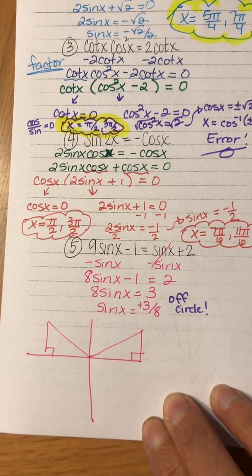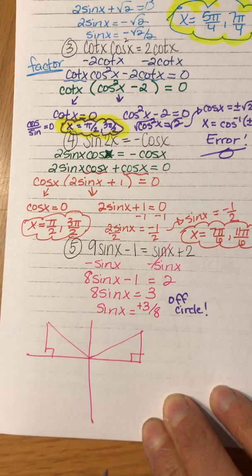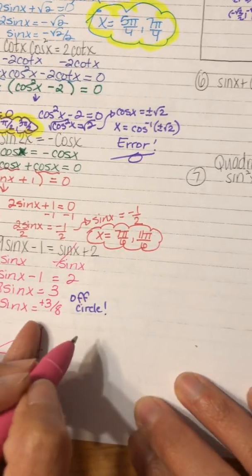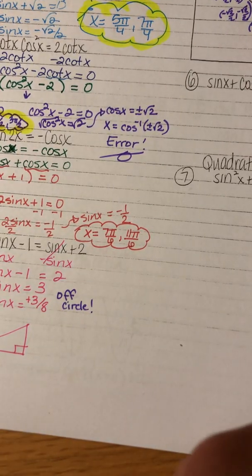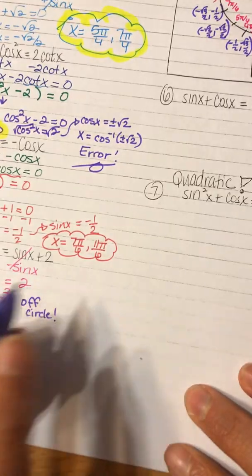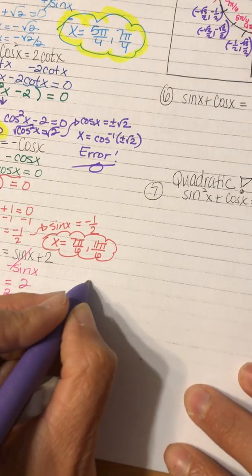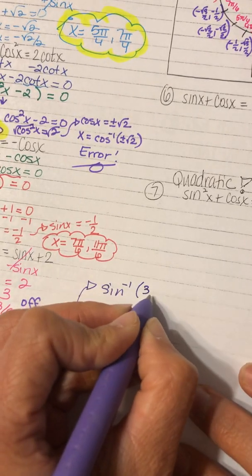Okay, so for this one, I'm going to find the first angle, and I can use my calculator. I'm going to change colors here. Where's my purple pen? I want purple. So I can find x by taking the sine inverse of the ratio 3/8.